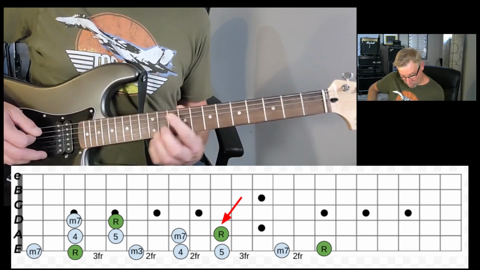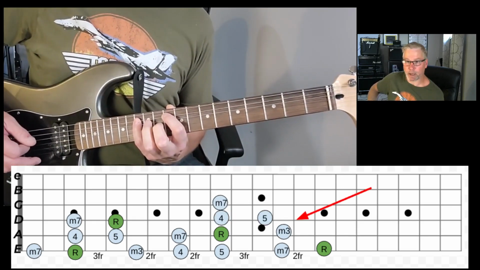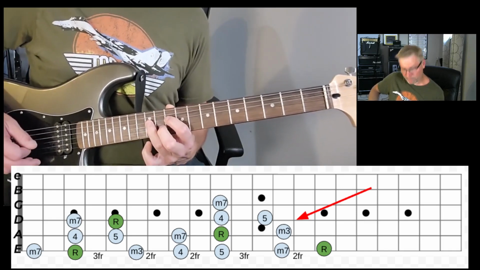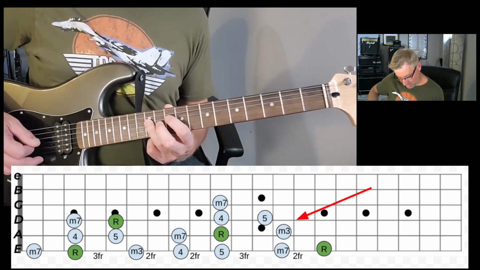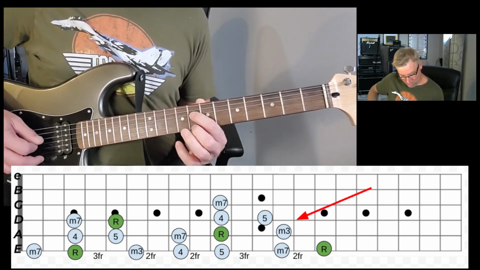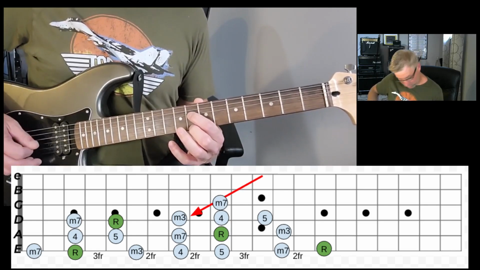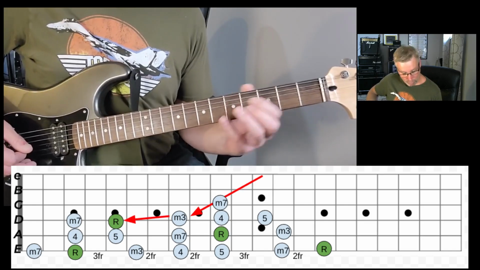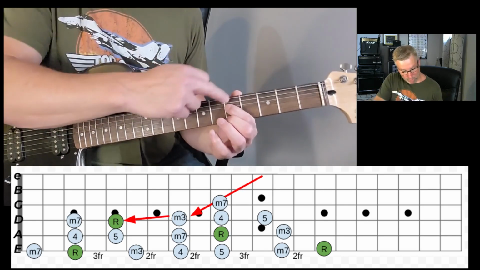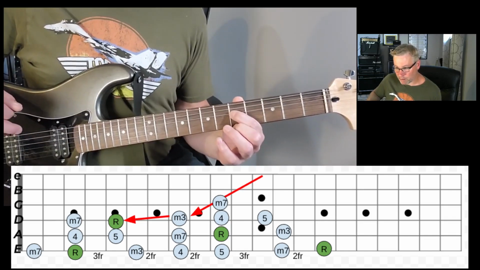Now if this is a root note here, of course we know there's a minor 3rd right there, and a 4 and a 5. If this is a 5 and that's a 4, that's got to be a minor 3rd because there's 2 frets. And a minor 3rd is 3 frets away from the root. And of course that's the root of our good old box that we're familiar with.